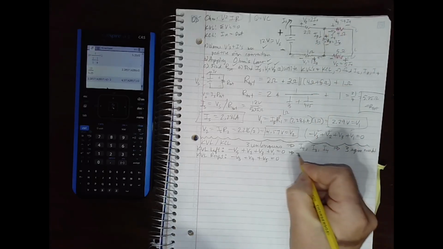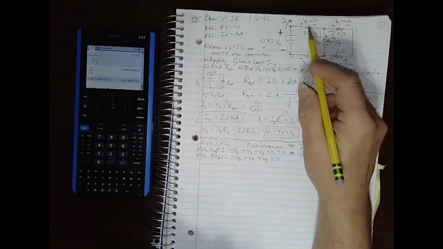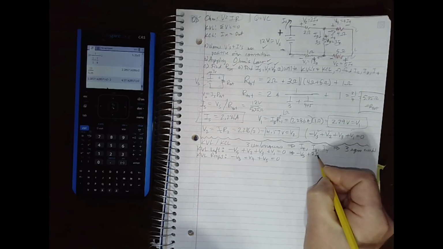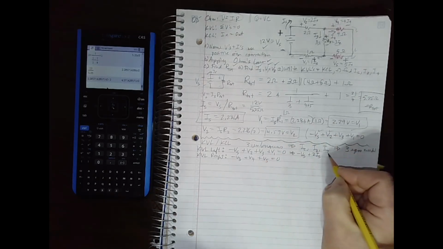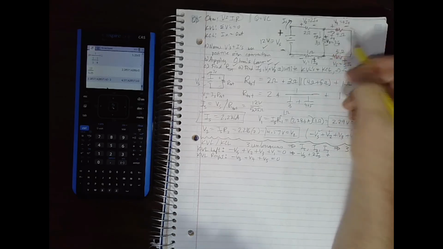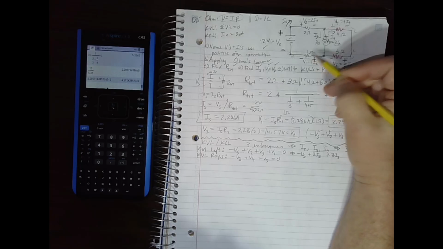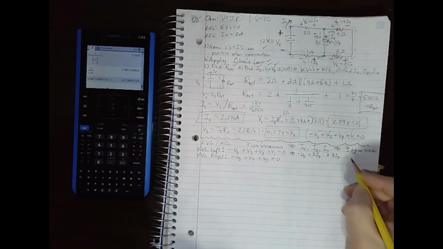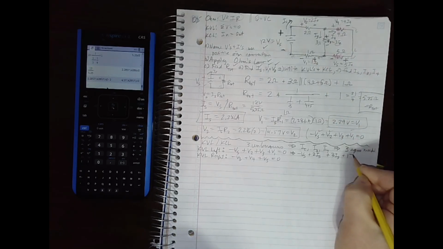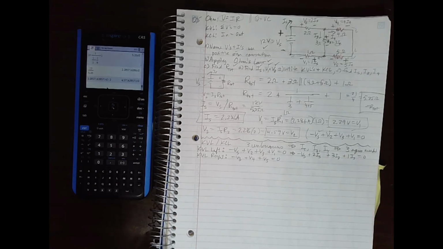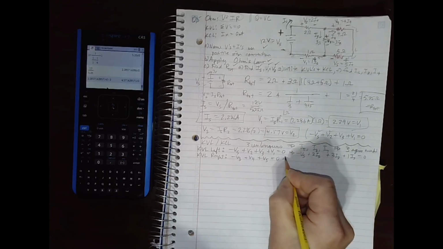So let's rewrite it. So we get negative Vs plus V2, but V2 is 2Is. And then plus V3, which is plus 3I3. And then come through here plus V1, but it's really 1Is equals 0. So this is the equation we want to solve with.